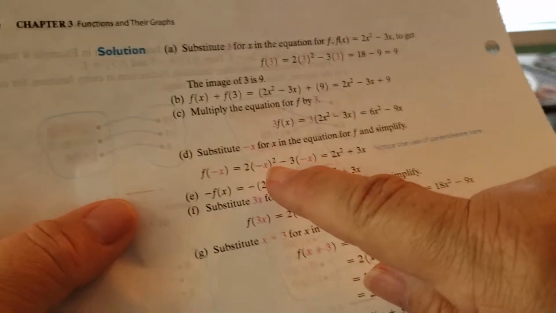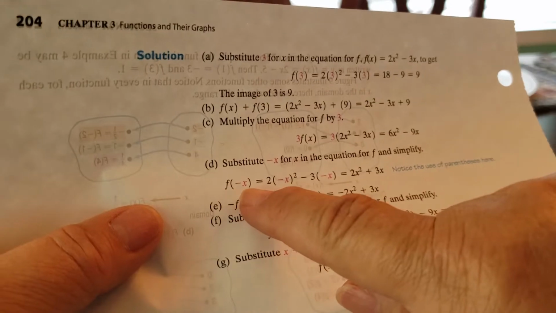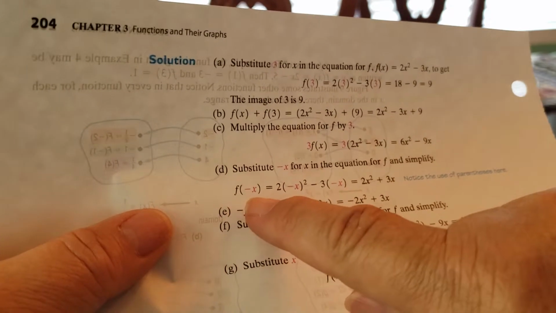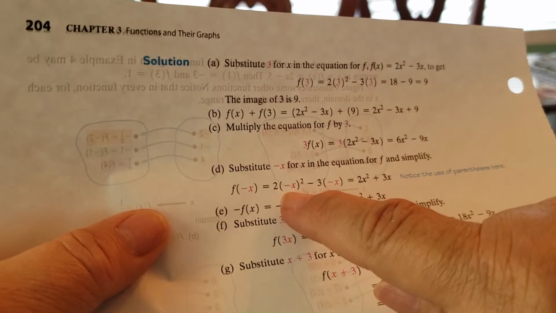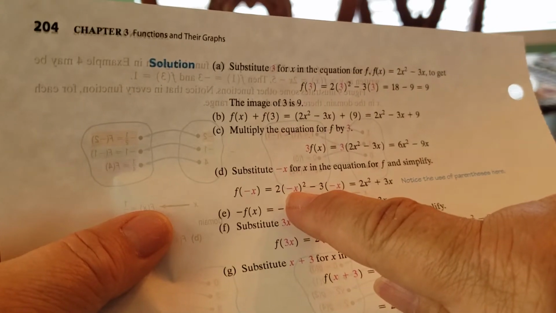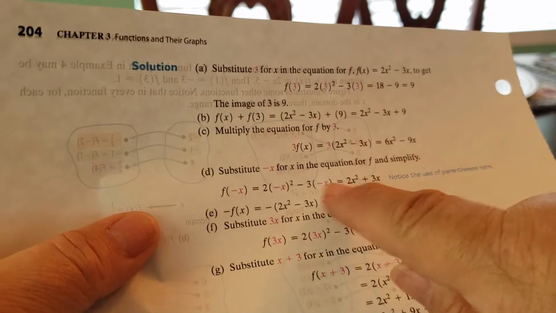In section D, we're going to substitute negative x in the place of x because the problem was find f of negative x. So we replace negative x in both spots. When you square a negative, it still becomes positive, so that's still 2x squared.